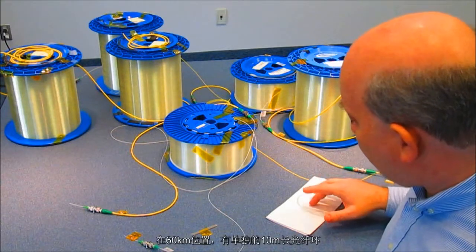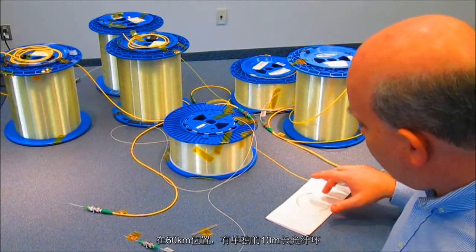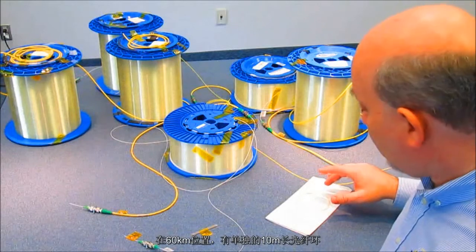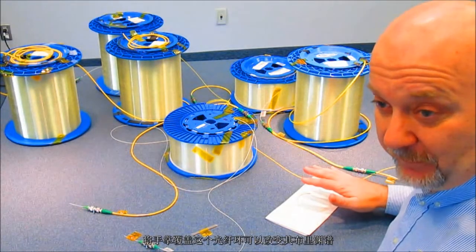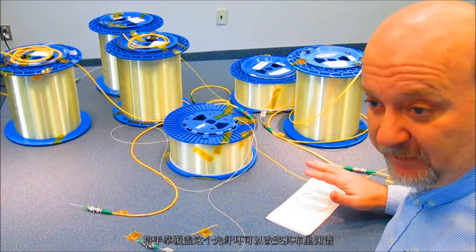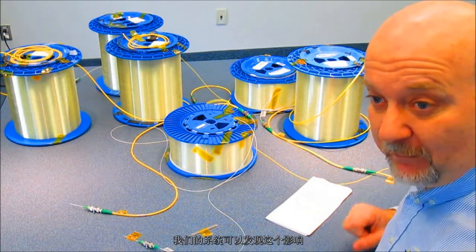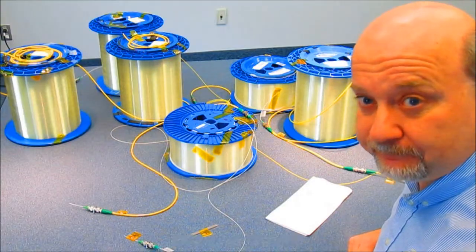At the 60 kilometer mark, we've added a 10-meter length of fiber. Now this section is exposed so that we may change its temperature. This will change the Brillouin spectrum within the fiber, and we'll be able to sense that with our system.